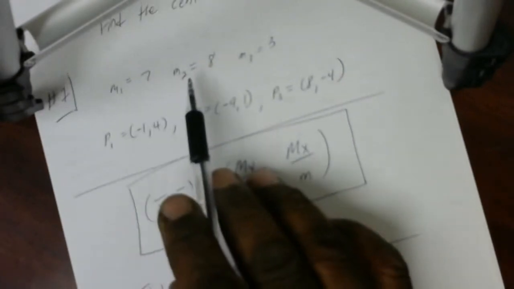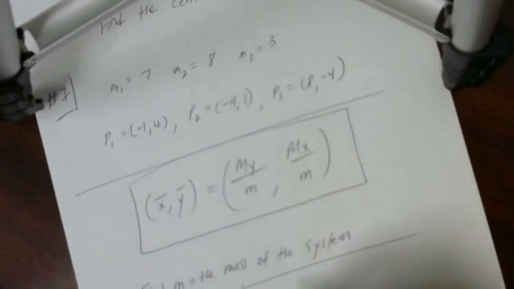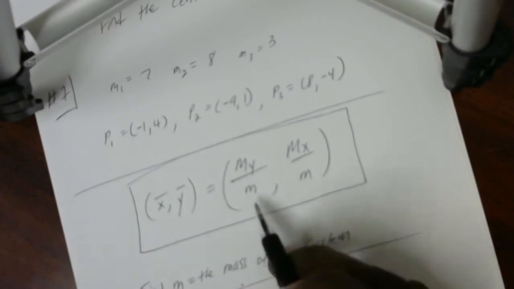Here I only have m sub 1, m sub 2, and m sub 3, so I'm going to add those together: 7 plus 8 plus 3. So m is equal to 18. That would be our value for m.